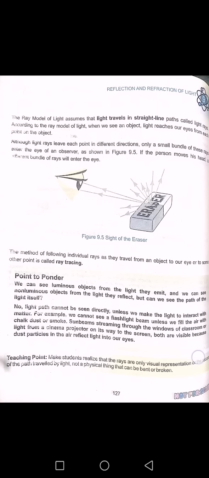The method of following individual rays that travel from an object to our eye, or to some other point, is called ray tracing. Point to ponder: we can see luminous objects from the light they emit, and we can see non-luminous objects from the light they reflect.